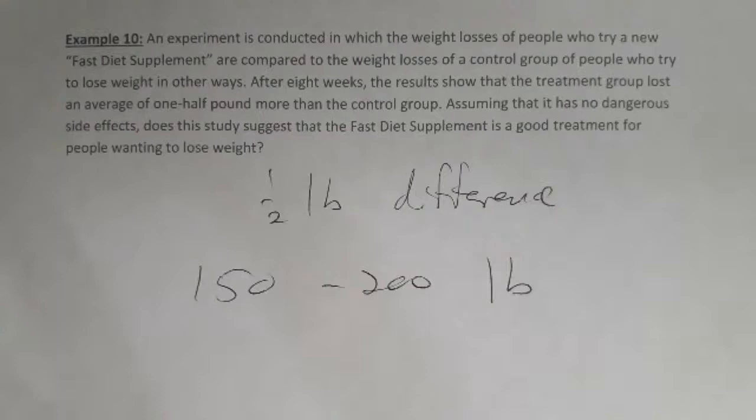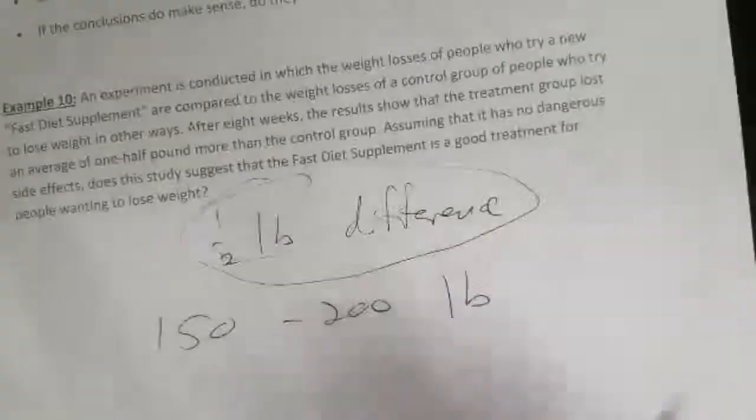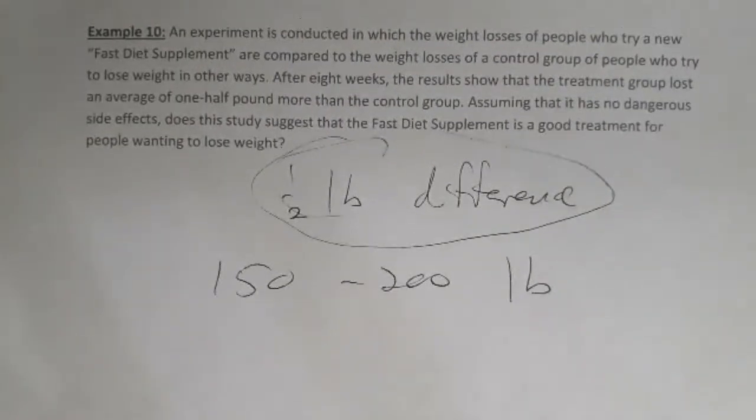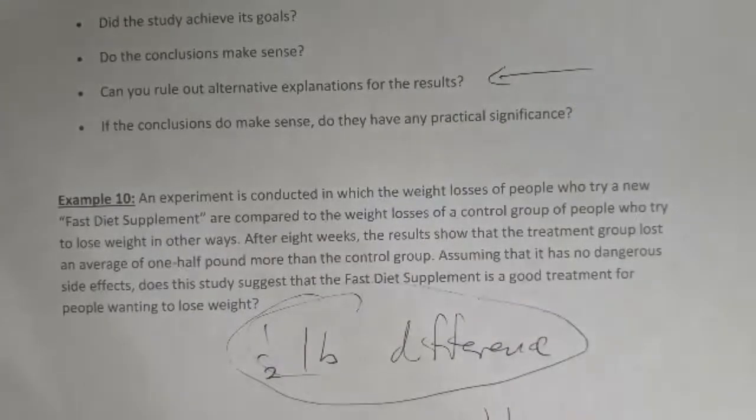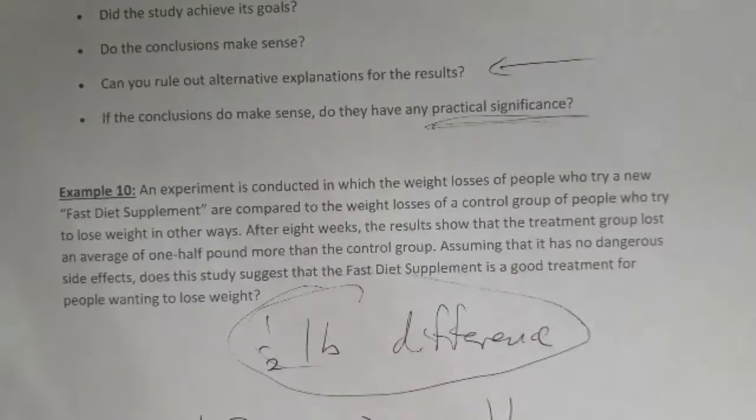But in the grand scheme of things, does it have practical significance? If I told you taking this pill over and over again is going to make you lose 1/2 pound more, is that 1/2 pound really a whole lot when you consider your whole weight to be like 150 or 200 pounds? Probably it's not anything you would consider too much, right? It's like 1/2 pound. I think the book says this too: it looks like they conducted this experiment in a decent fashion, but the main problem is that it doesn't have any practical significance. 1/2 pound isn't going to matter to you in the long run, probably.